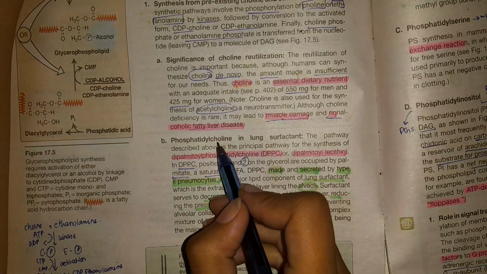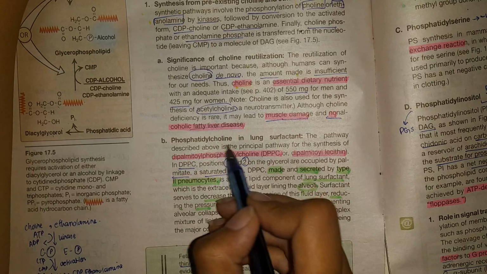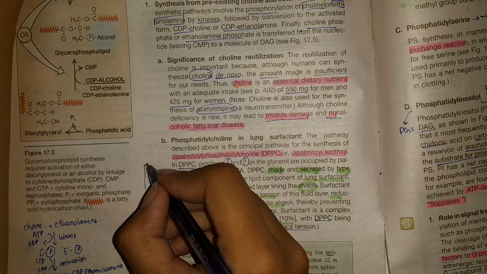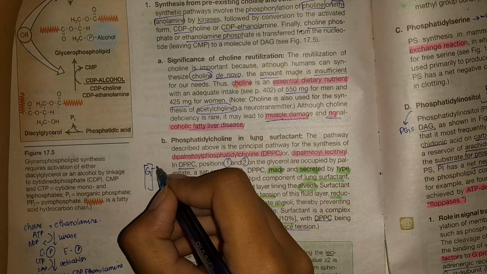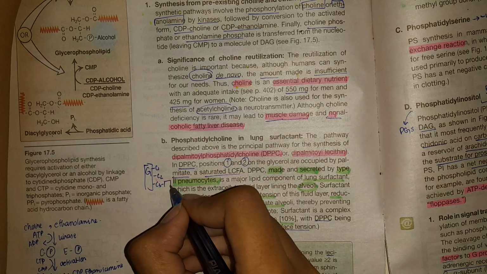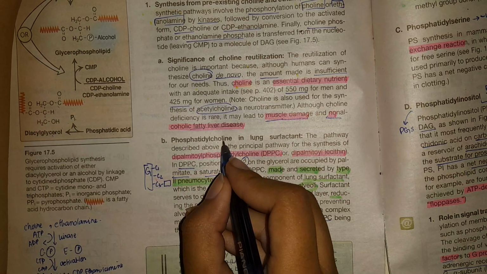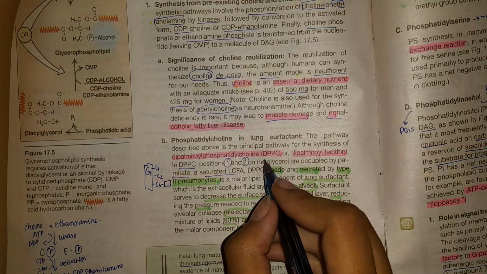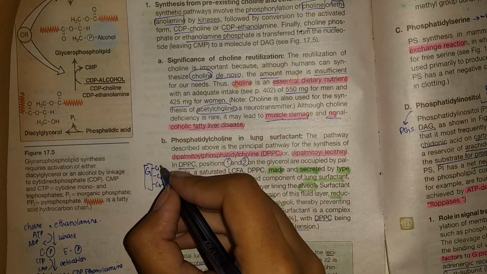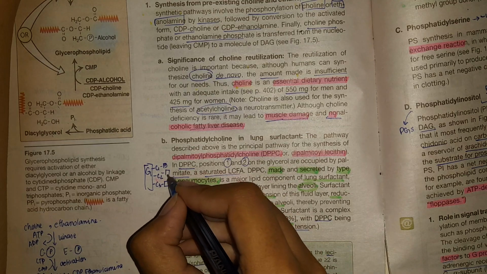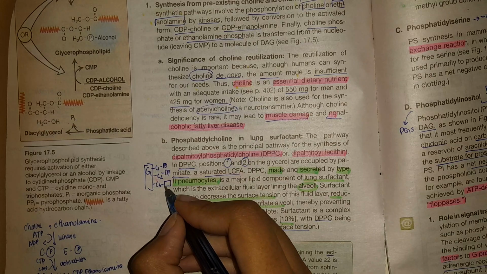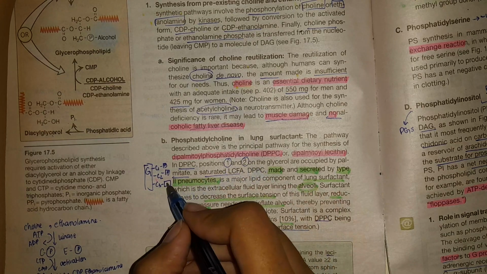Now they are telling you about phosphatidylcholine in the lung surfactant. So if you have this glycerol compound, and this has carbon number 1, carbon number 2 and carbon number 3, and on carbon number 3 your alcohol is the choline, but on carbon number 1 and 2 you have a saturated long chain fatty acid, which is palmitate. So carbon number 1 and 2 have palmitate attached, that is a saturated long chain fatty acid, and carbon number 3 has this choline attached to it.